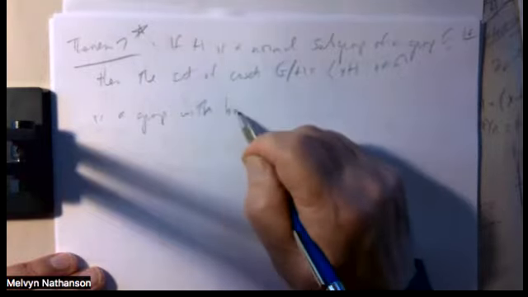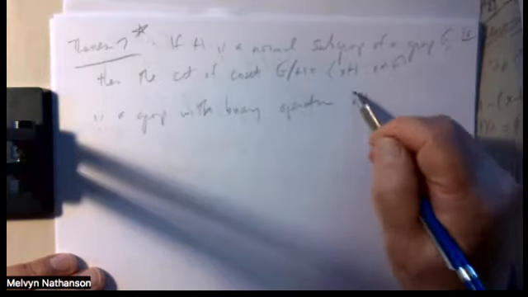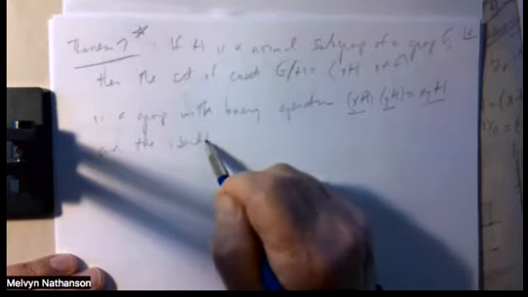So this set of cosets is a group with the binary operation xH times yH equals xyH. The product of these two cosets is this coset. And the identity element is just the coset H. This is the left coset eH.